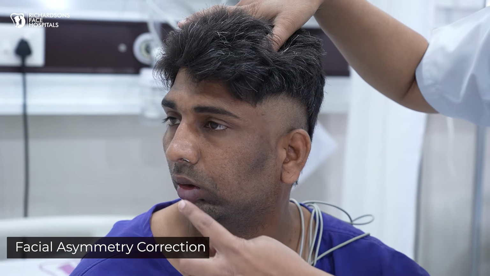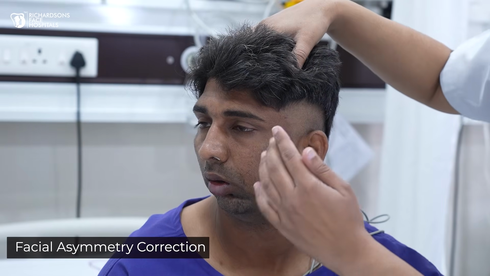Ek baar turn kariye please. So if you see from here, the profile is convex, straight, where the lower jaw is retruded.